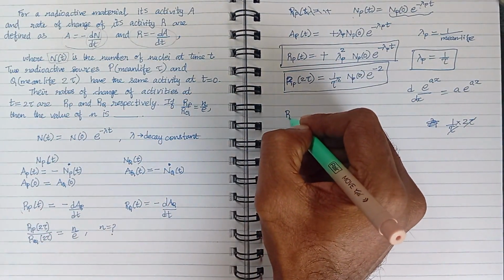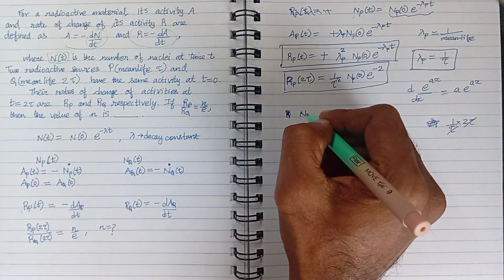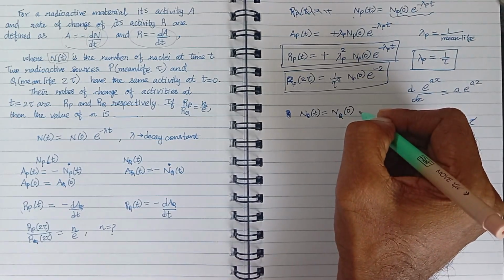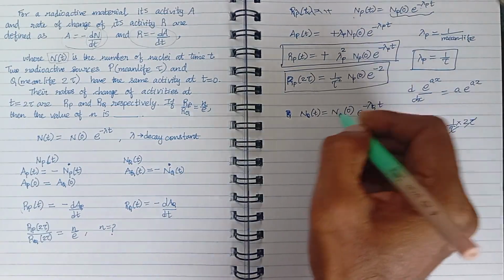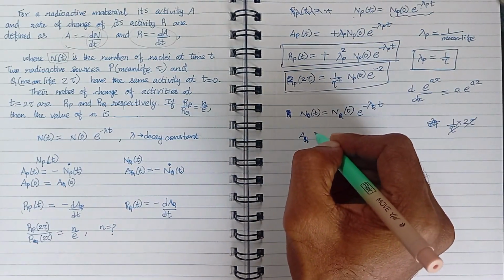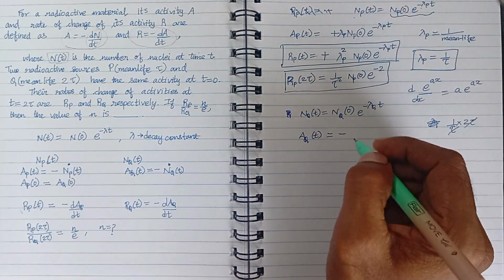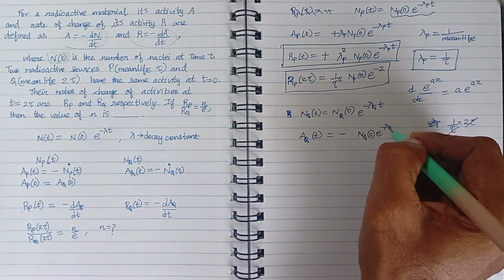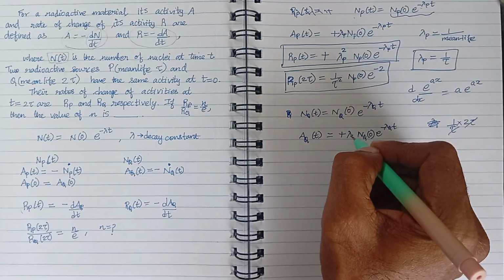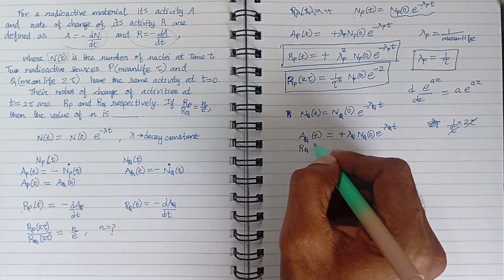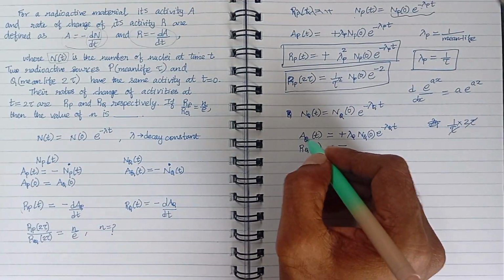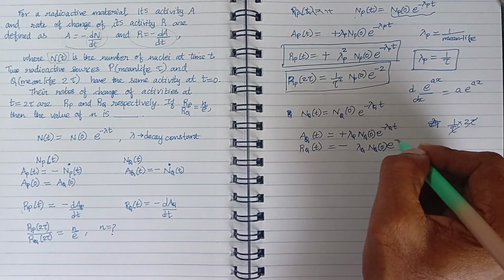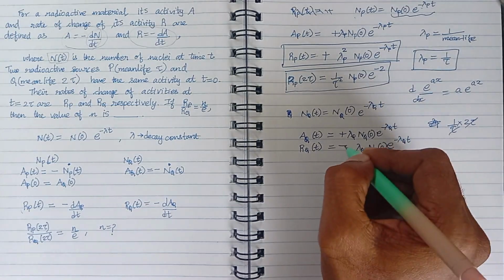So we got the value for Rp of 2 tau, right? Likewise we need to find Rq of t. So first let us write Nq of t equal to Nq of time equal to 0 e power minus lambda q into t, and then Aq of t equal to minus time first derivative of this one. That means Nq of 0 e power minus lambda q t, and this minus lambda q comes here, and the second derivative, that is Rq of t equal to minus derivative of this one.